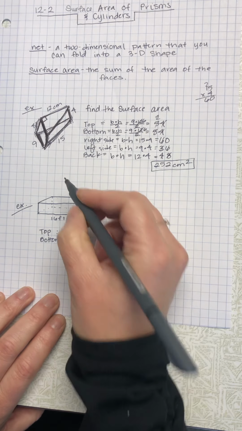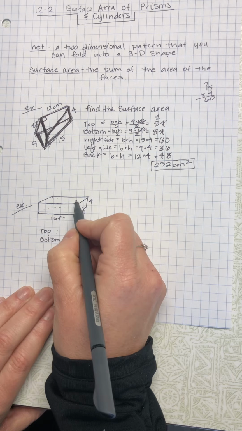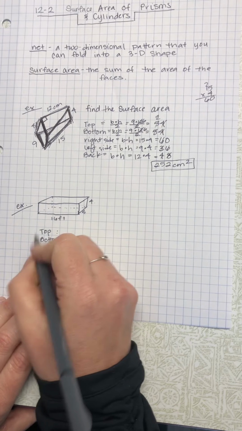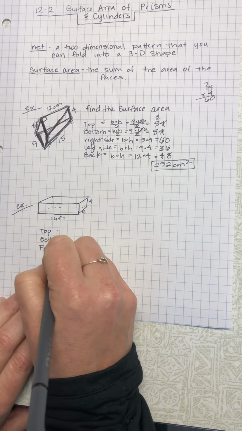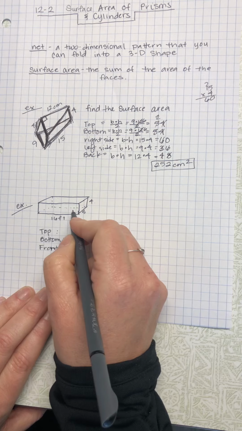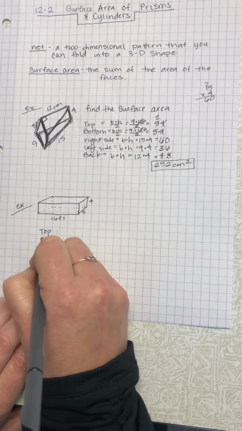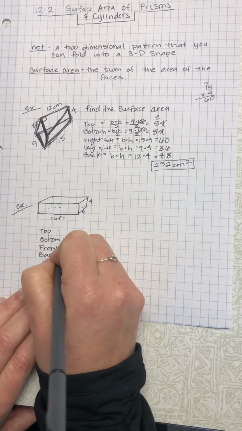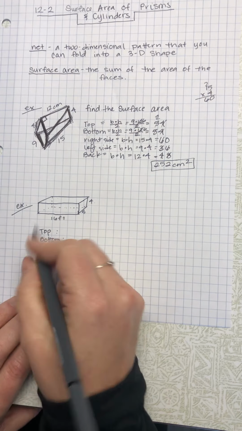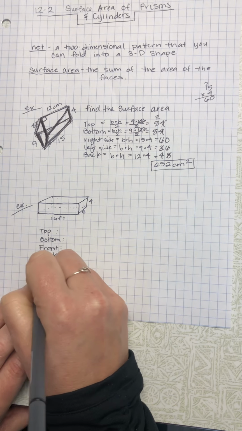And there's 6 sides on that, so there's going to be 6 sides on this. Then the front and the back, and then the right side and the left side. I try to keep them in pairs when I can because they're going to be the same areas, okay?